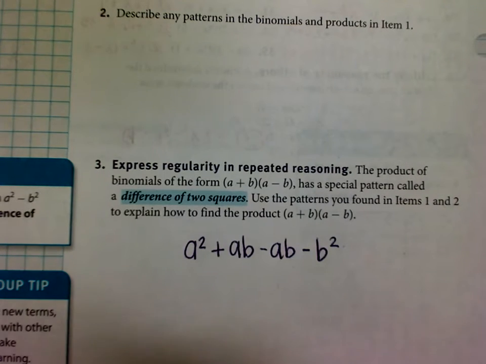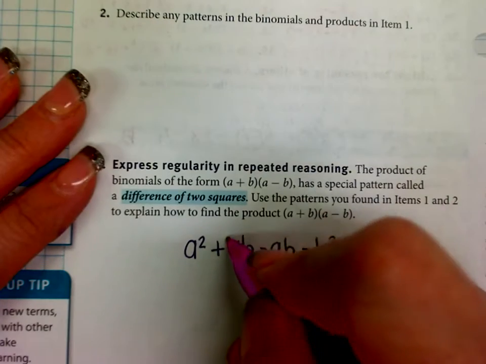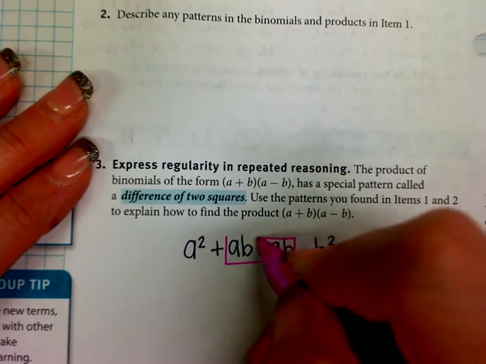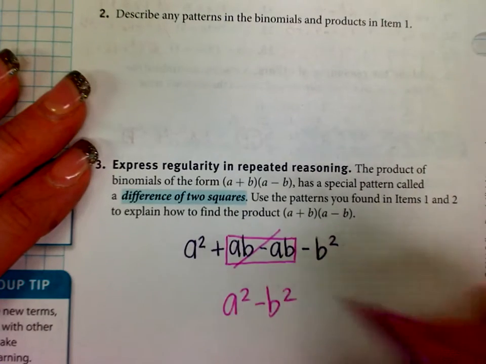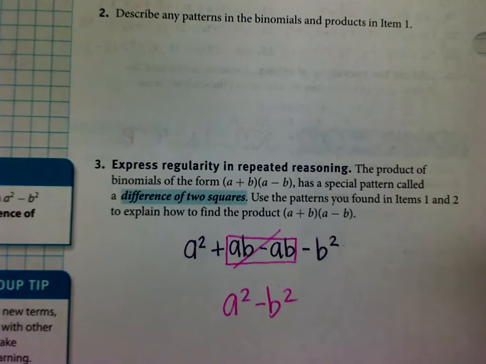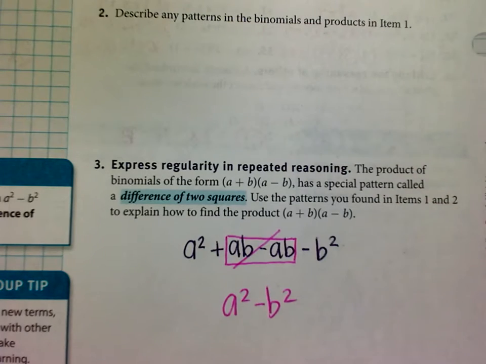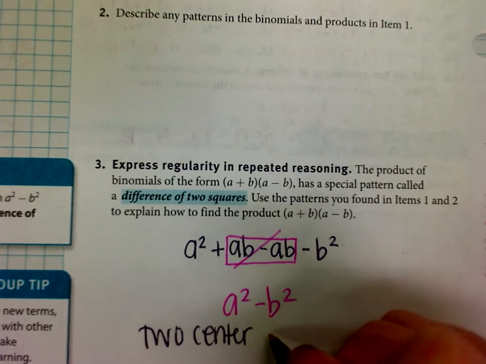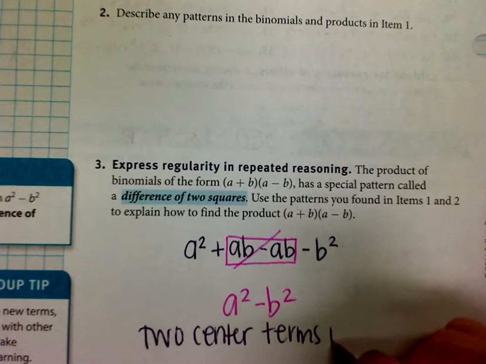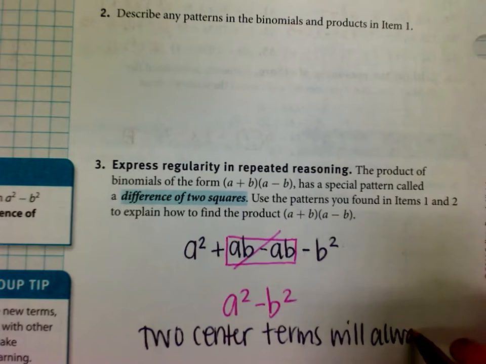Basically, these two center terms are going to always cancel each other out, leaving a squared minus b squared. And that's a really nice pattern or special product to know. So the two center terms will always cancel.